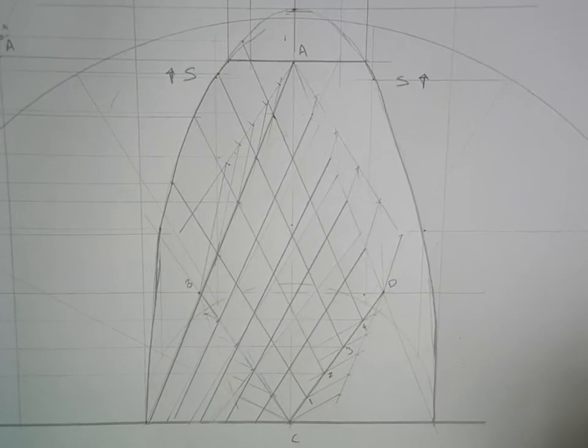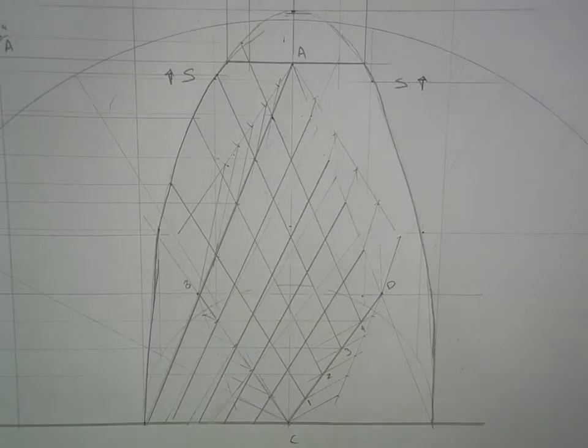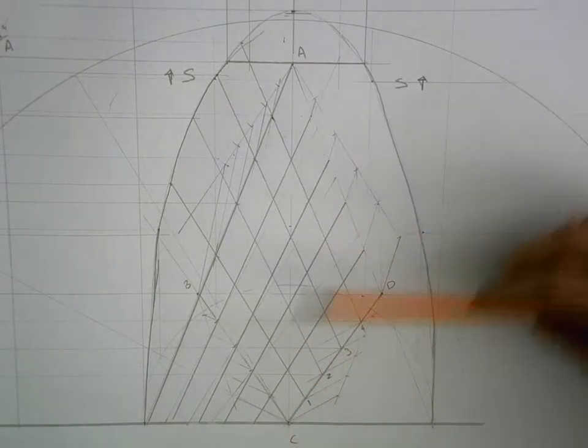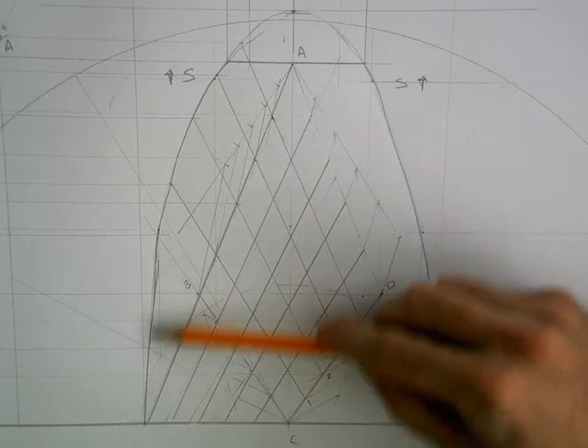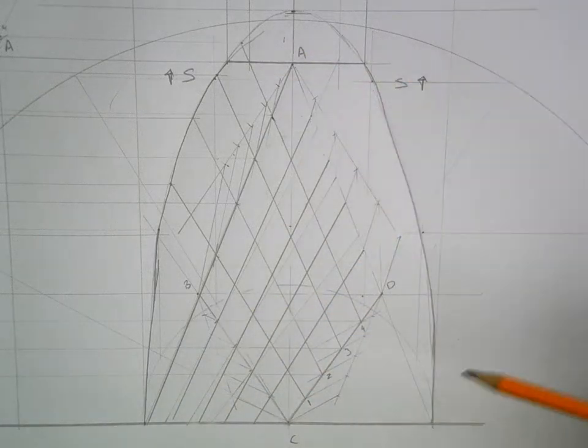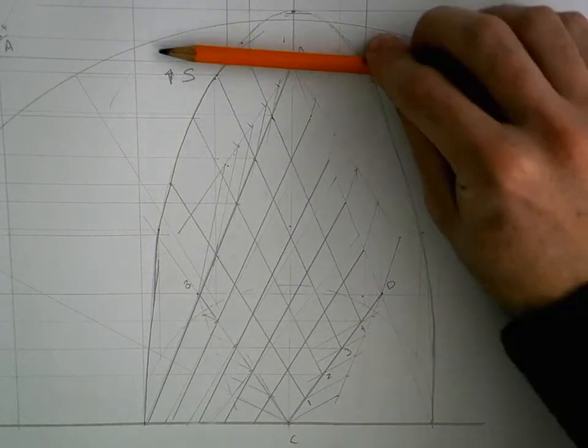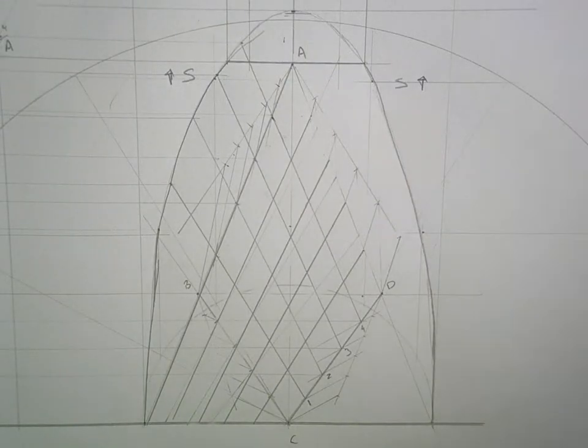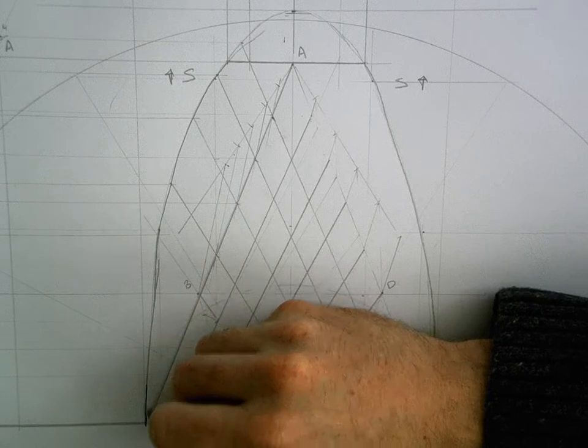Okay, so this is the one that I've pre-done. If you can just ignore any of the constructions in the middle for the minute, just concentrate on the elliptical shape, the outer curve there. You're then told to drop down 40 to cut it off at the very top. So your elliptical shape is this outline here.